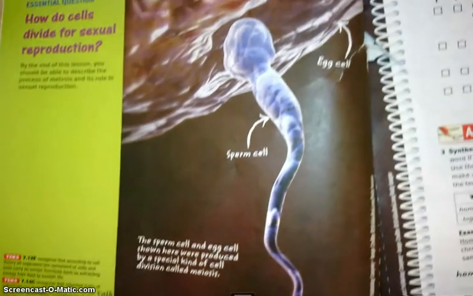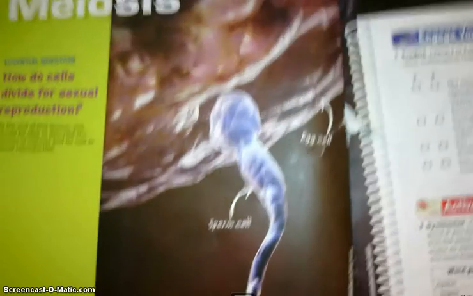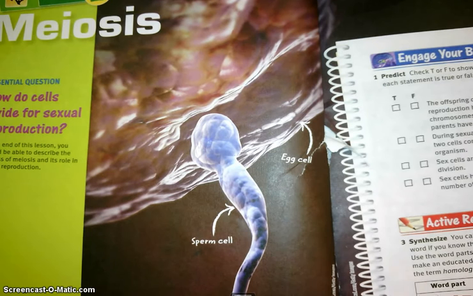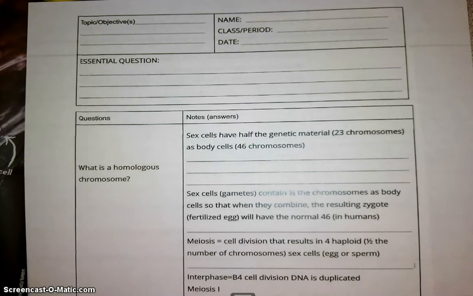And then we have a microscopic picture here of the egg cell and the sperm cell. And the caption reads, the sperm cell and egg cell shown here were produced by a special kind of cell division, and that is called meiosis. So looking at your Cornell notes template, I want you to fill in the topic, the objectives, of course your name, class period, and date, and the essential question.